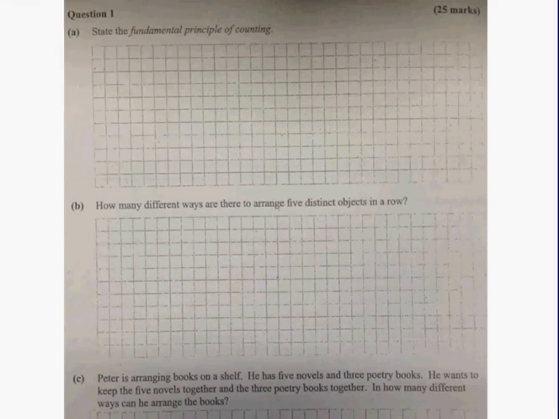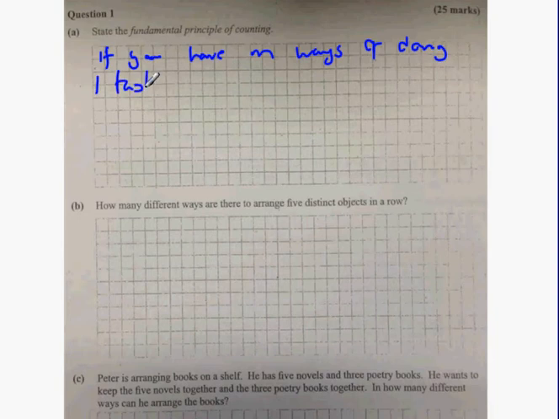The fundamental principle of counting is, so you can say, if you have m ways of doing one task, okay, m ways of doing one task and n ways of doing another task, I'll explain what this means in a second.